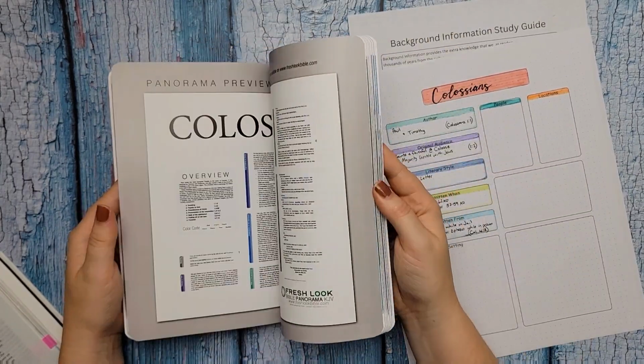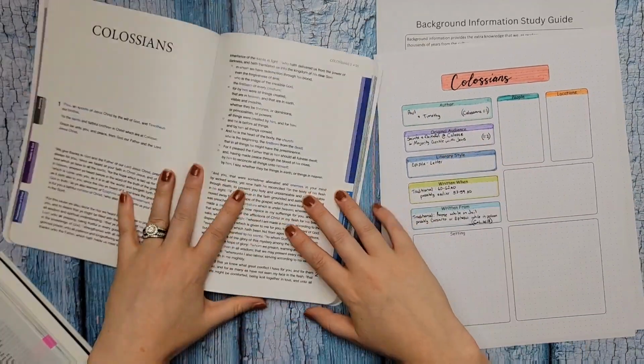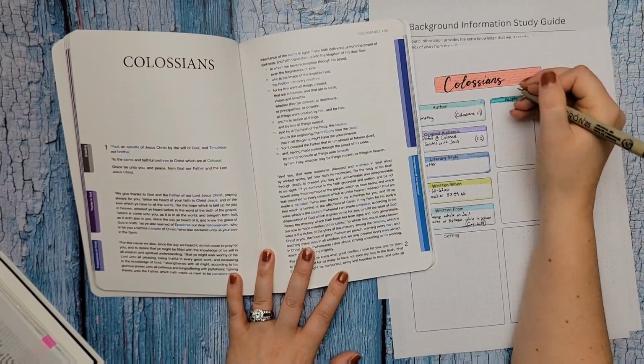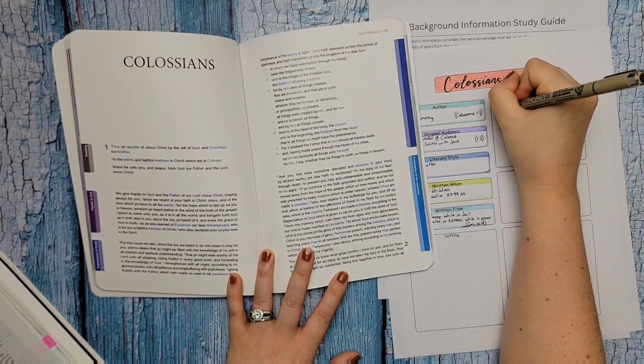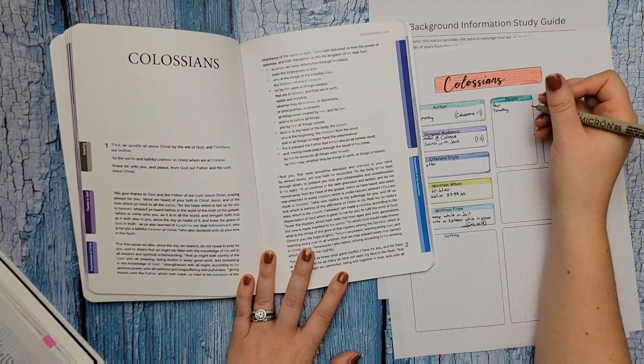The next step on my study guide is figuring out the setting of the book, but in the video that you're watching, I actually just go to the next section, which is referencing the people and locations mentioned in the book.